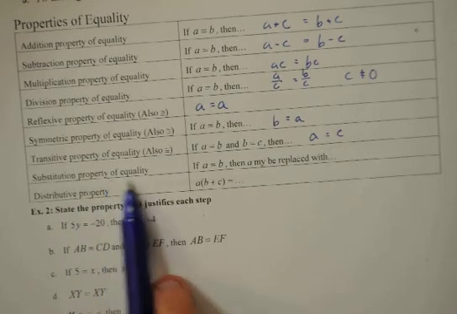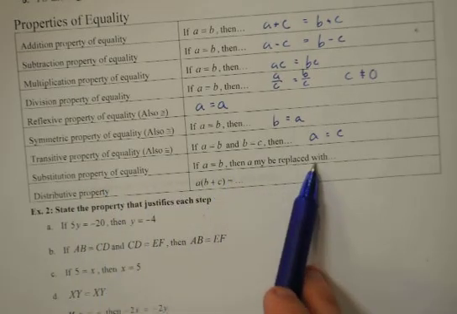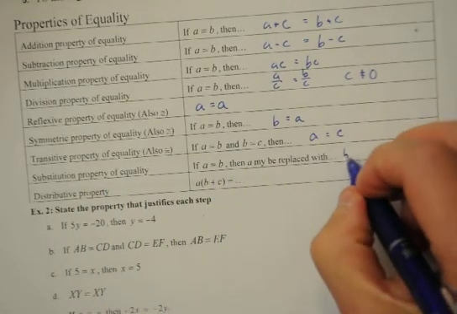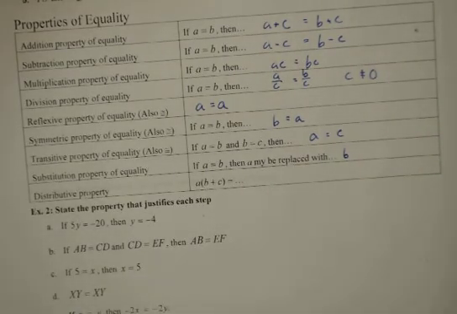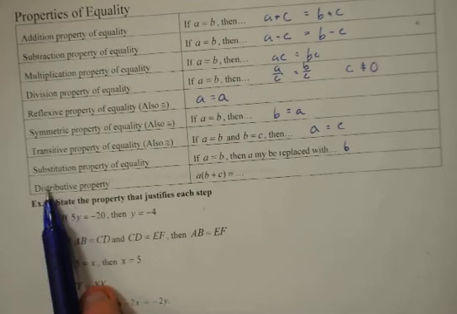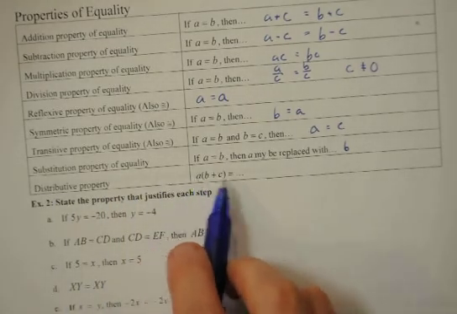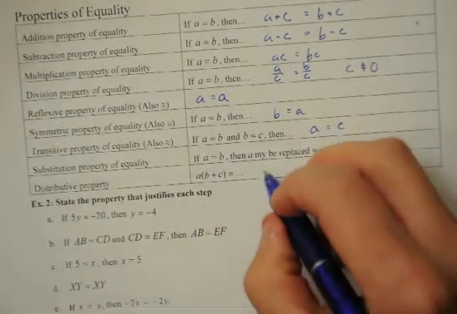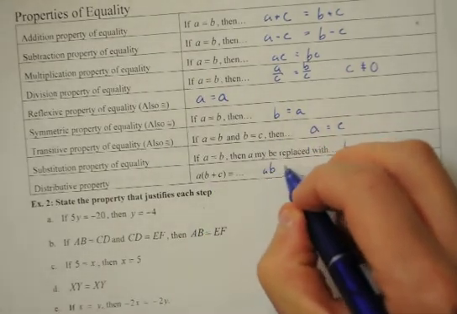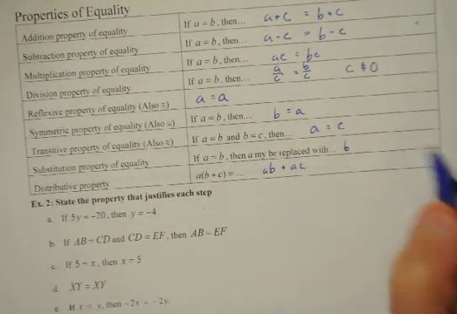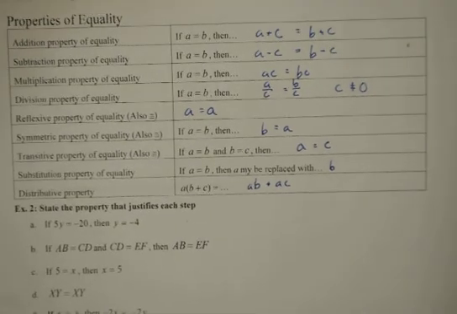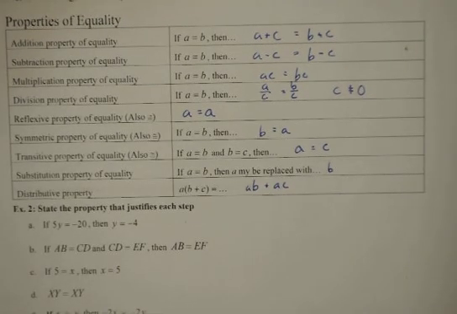Substitution property. If A is equal to B, then A may be replaced with B. You can substitute in an A for a B. And lastly, the distributive property. This is one of your favorites from algebra. A times the quantity B plus C is equivalent to A times B plus A times C. So those are just some algebra properties.